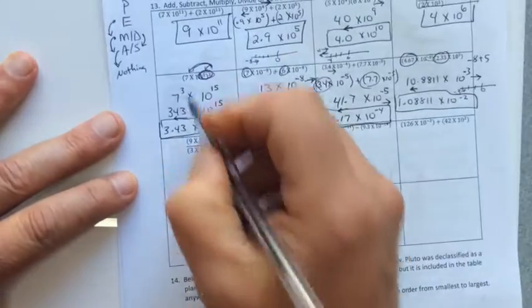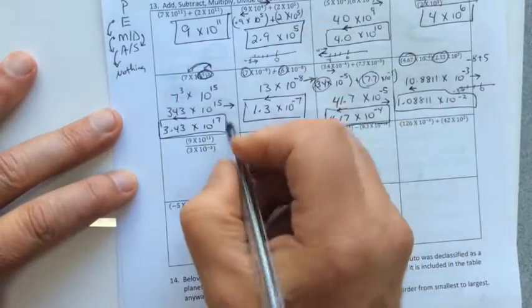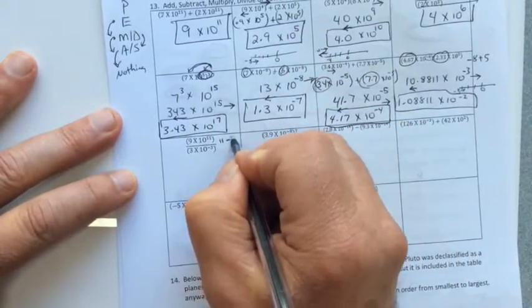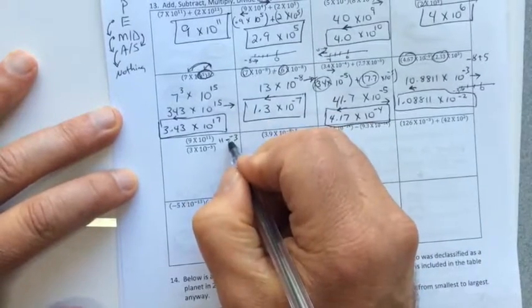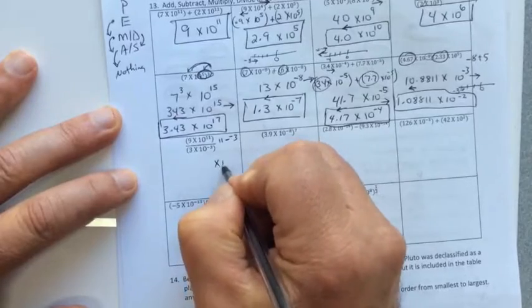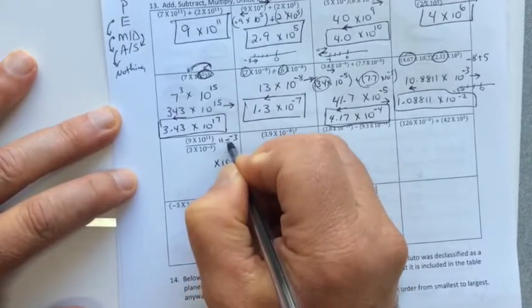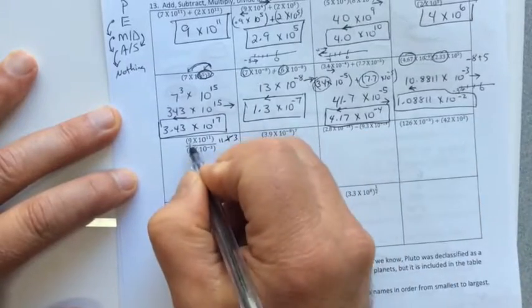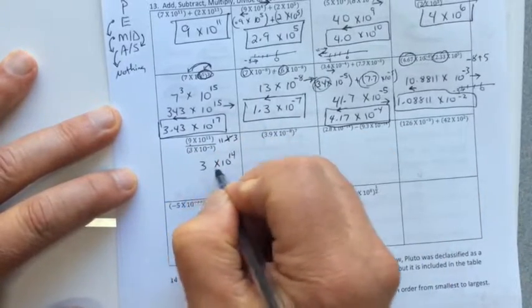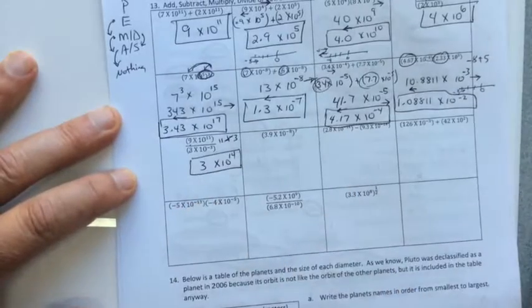Okay, here I have divide. Divide, the power is subtract. So I'm going to take 11, subtract negative 3. 11 subtract negative 3 makes 14. So I already know that the power is 10 to the 14 because two negatives make that really plus. And now 9 divided by 3 is 3. Nothing to do on that one.